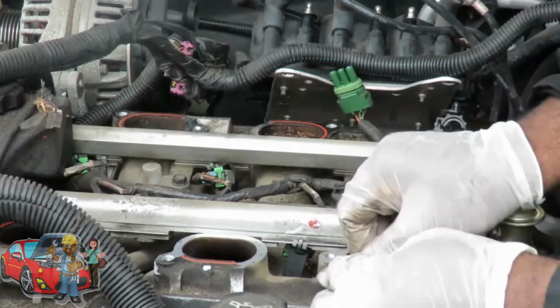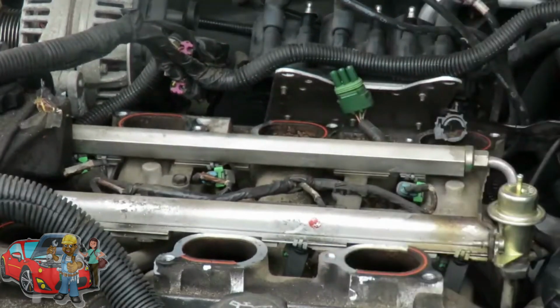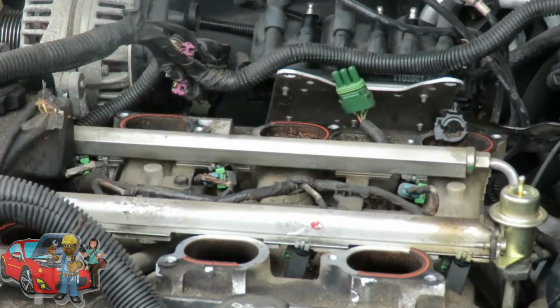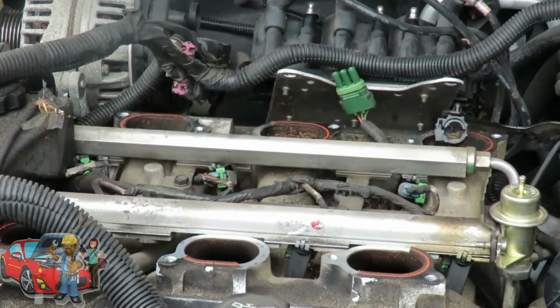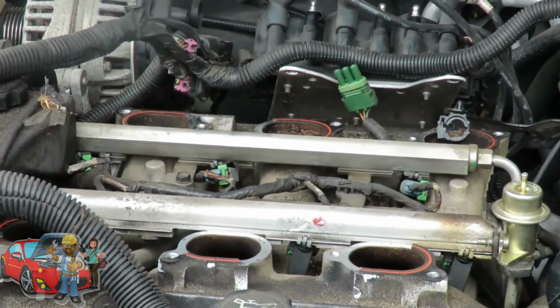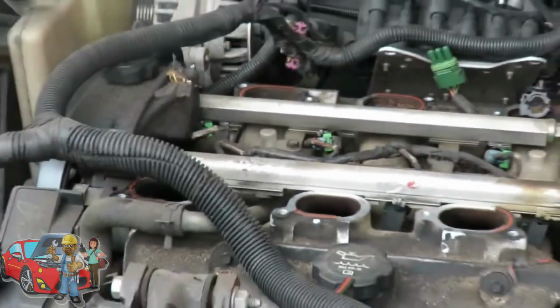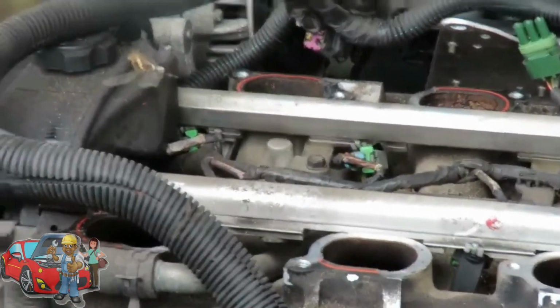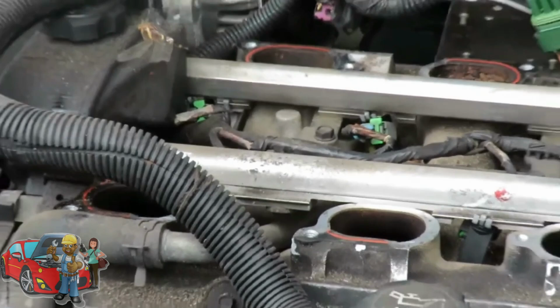Now, only thing you got is these little parts. And what you're going to do is get you a razor blade. Be right back. Okay, so what we're going to do here, get yourself a razor blade and scrape the rest of it off.